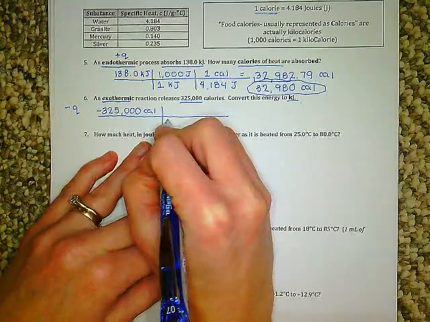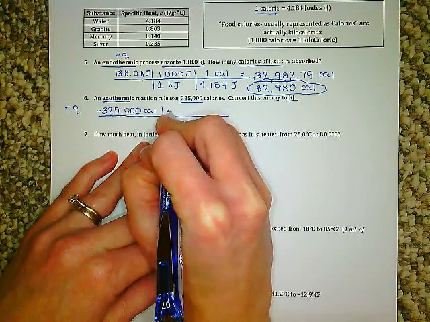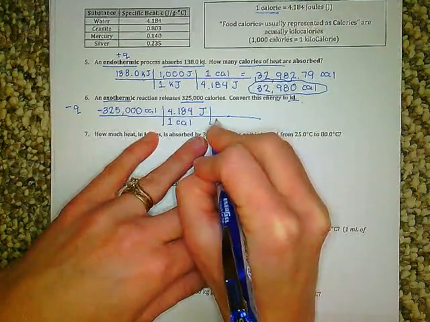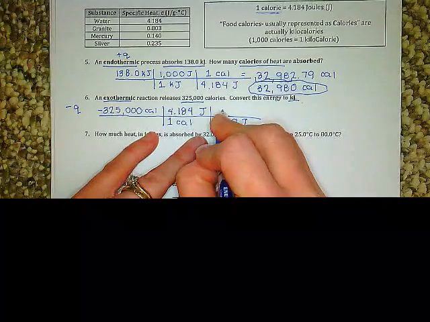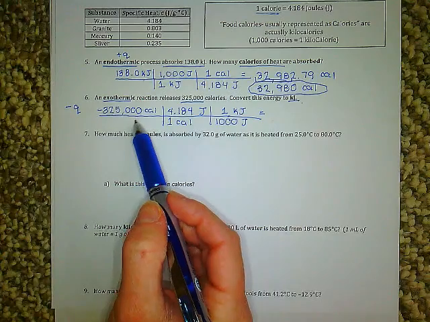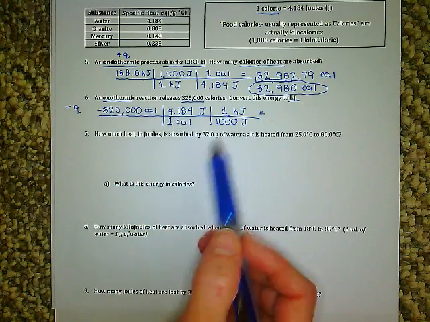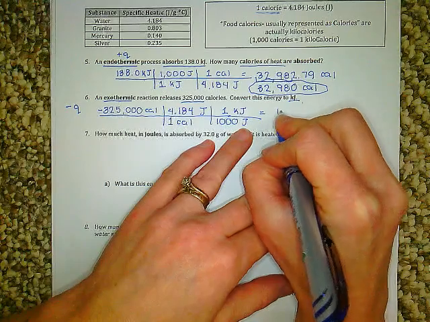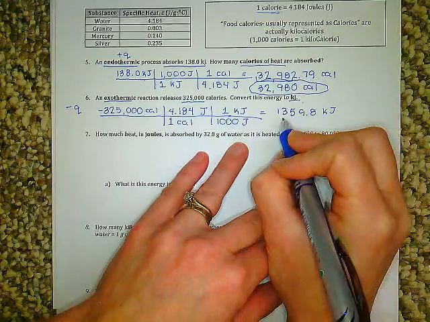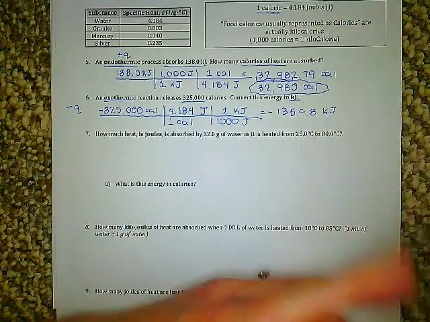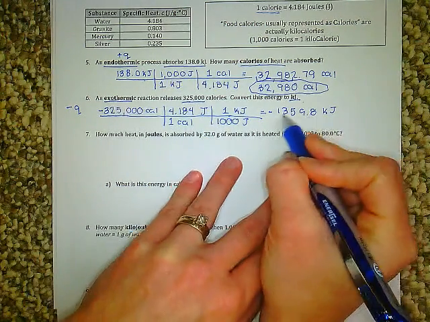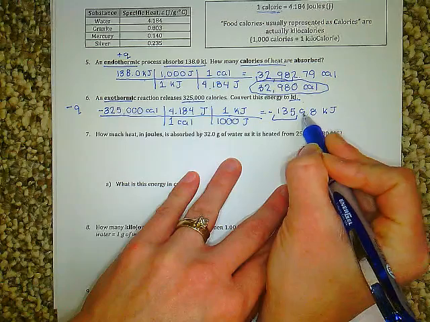Look back up here to your conversion factor. We know that 1 calorie represents 4.184 joules. And now we're going to go from joules into kilojoules, and we know that 1,000 joules represents 1 kilojoule. So you're going to multiply straight across: negative 325,000 times 4.184 divided by 1,000, and we would get negative 1,359.8 kilojoules. Again, keep in mind that that's negative because heat's getting lost as far as Q goes. Sig figs: 3 significant figures, which means we need 3 significant figures, so we're going to focus in on these.